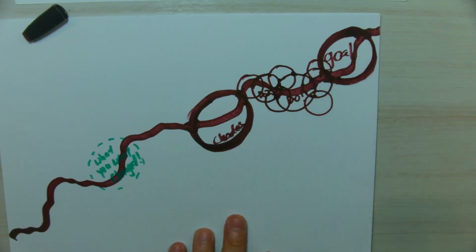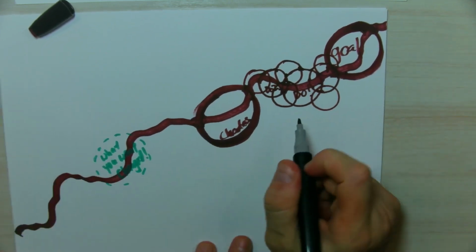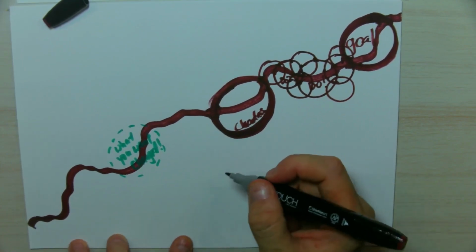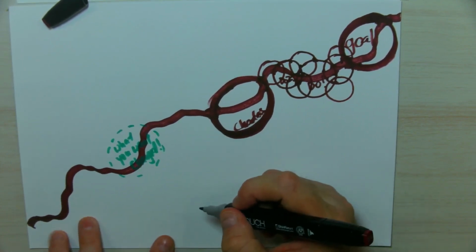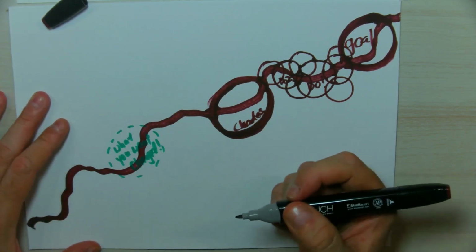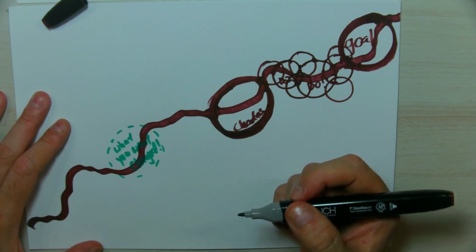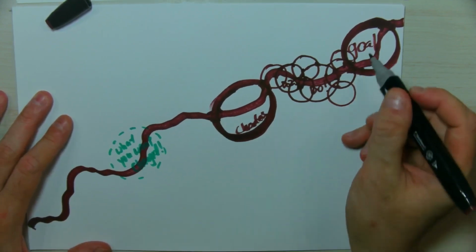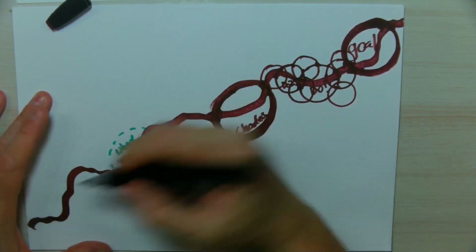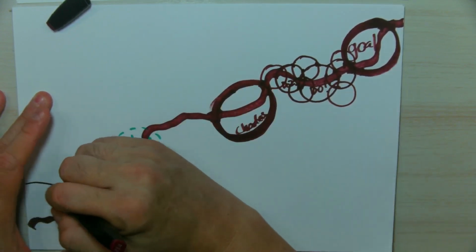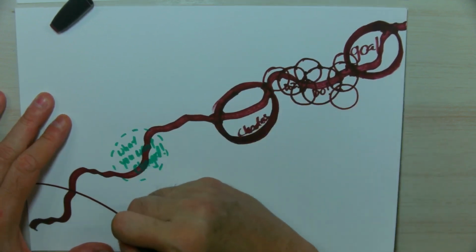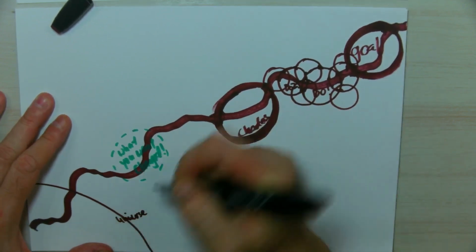Alright? Now, the next step is you are going to draw what you can tap on. What are the resources that you can tap on to help you reach the goal? Okay, so let's say for one, I'm going to draw a huge circle here and call it universe.